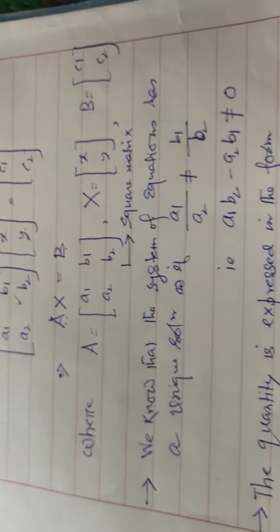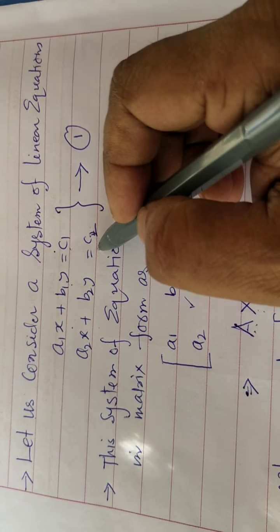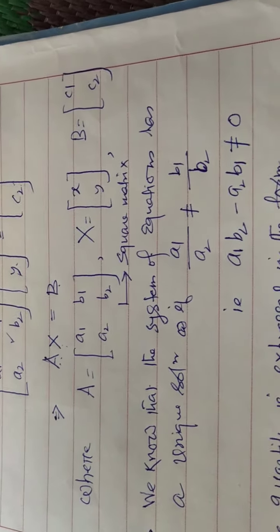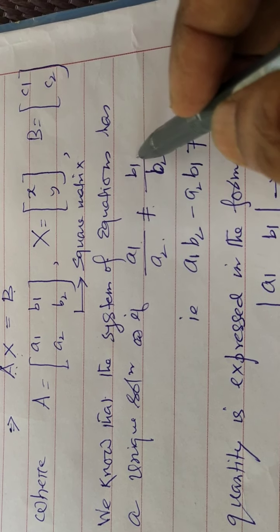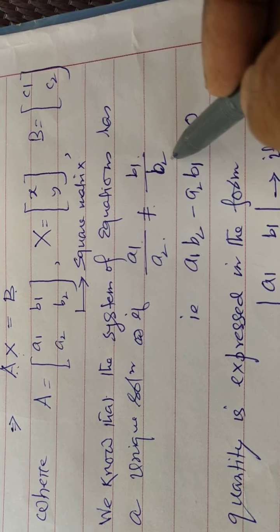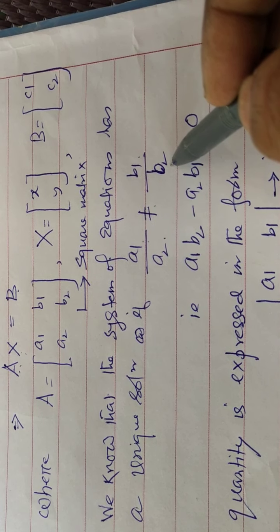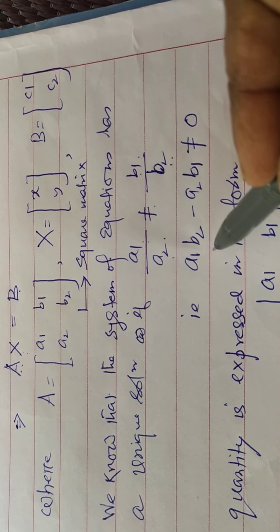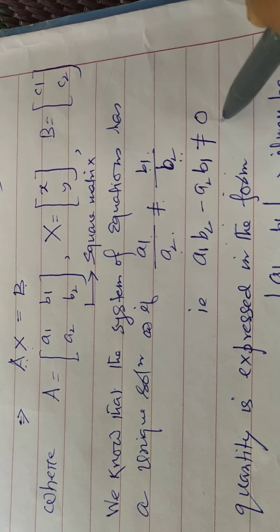Now come to a very interesting concept you got in school. The simultaneous linear equations in two variables, this one and that one, have a unique solution when a1 by a2 is not equal to b1 by b2. You got this in school, and if you cross multiply, you get a1 b2 not equal to a2 b1, and then finally a1 b2 minus a2 b1 not equal to 0.